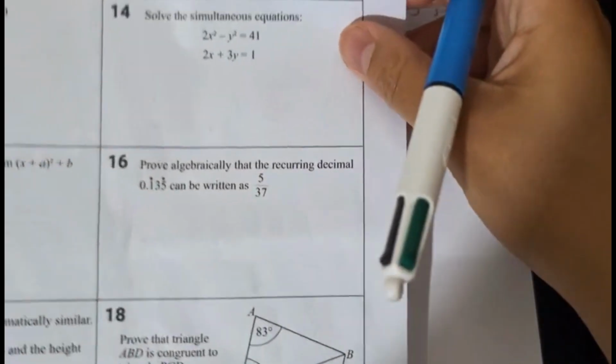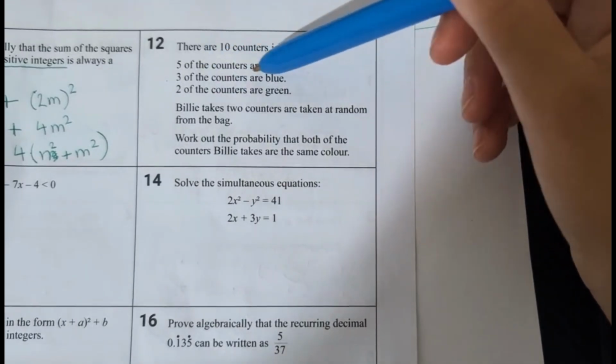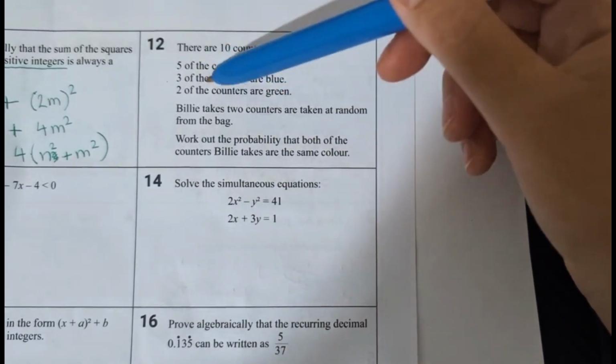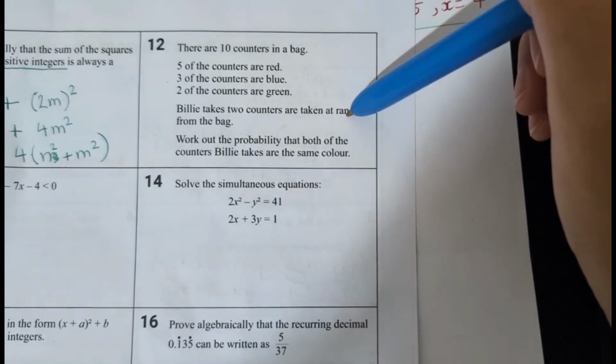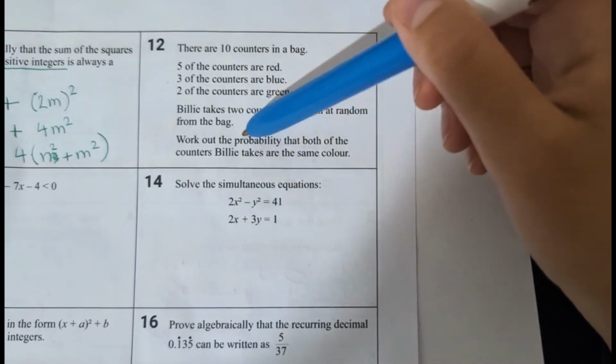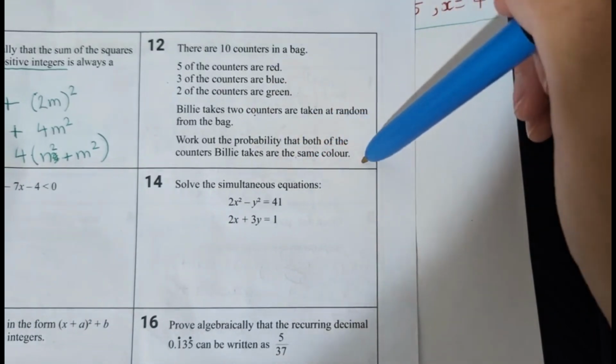So let's read the question first. Question number 12 says there are 10 counters in a bag, 5 are red, 3 are blue, 2 are green. Billy takes 2 counters at random from the bag. Work out the probability that both of the counters he takes are the same color.